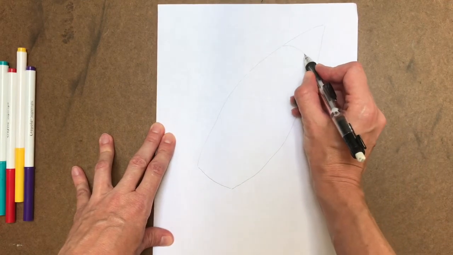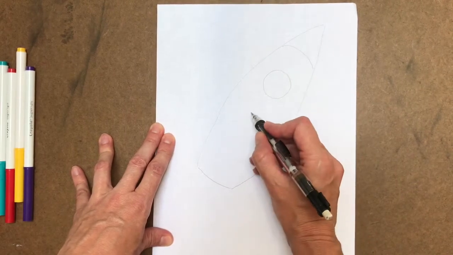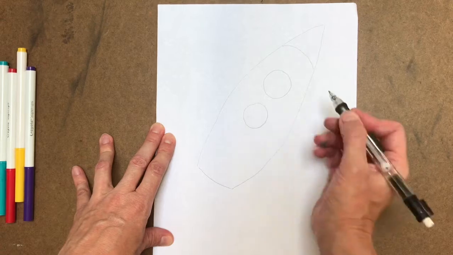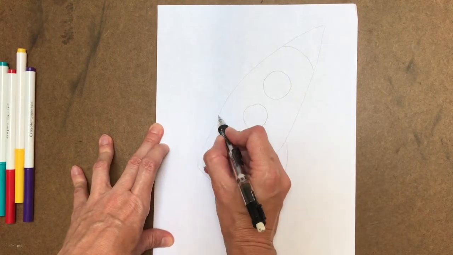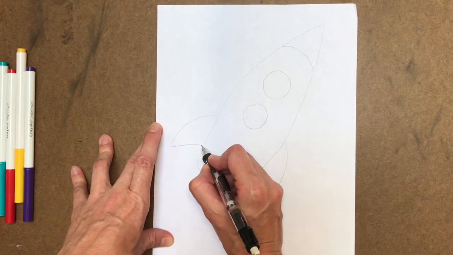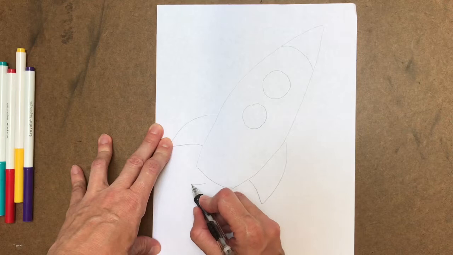Let's see, put a little something there. Couple of windows, put a couple of fins on the side, and we should probably put a little flame in the back, so let's do that.